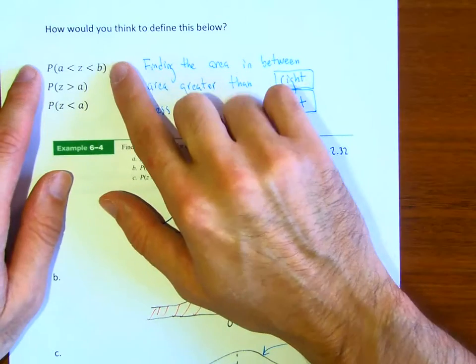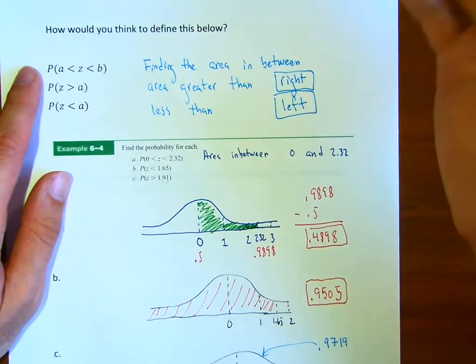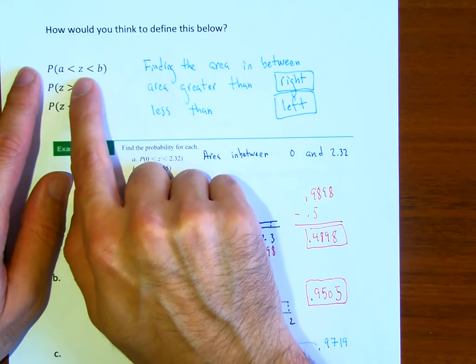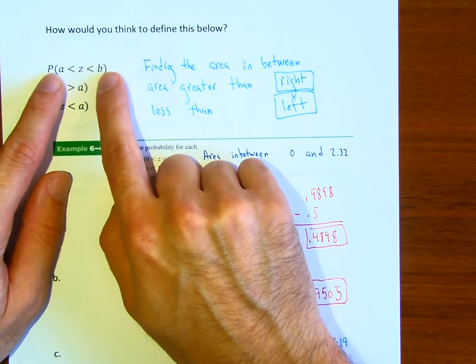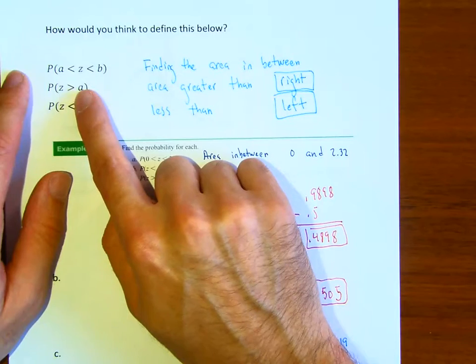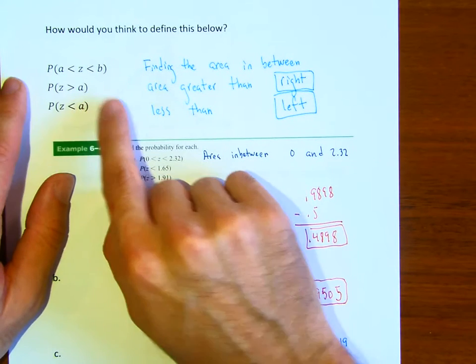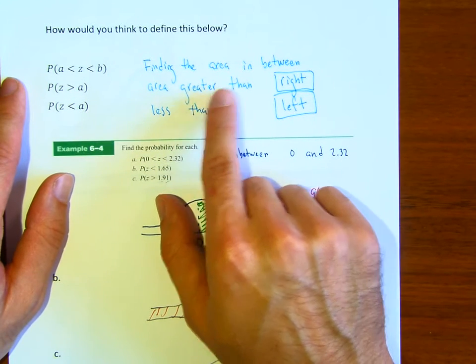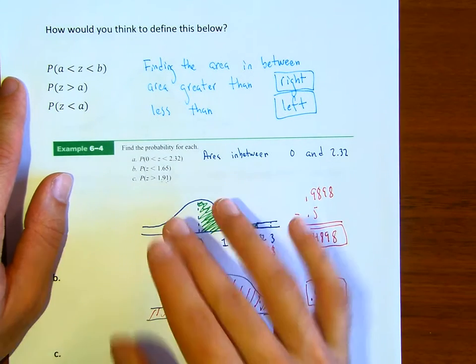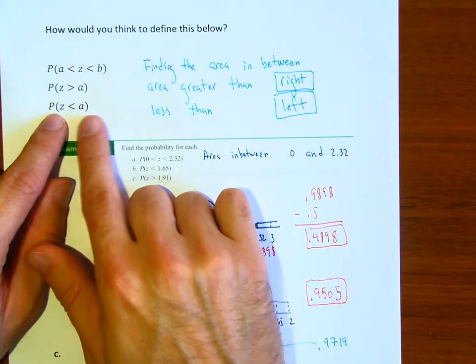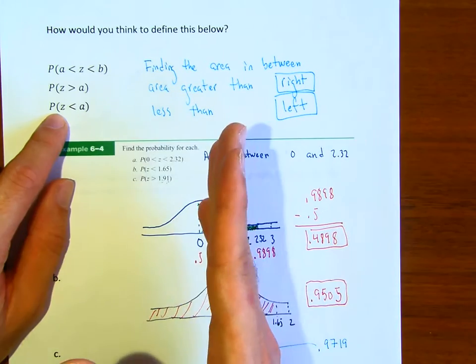Whenever you have this notation over here, what do you think it's asking you? It's saying, find the area in between these two z values. If we have this notation, z is greater than a, we're finding the area greater than, or the area to the right of a certain z value. And here, this z less than a, we're finding the area to the left of it.